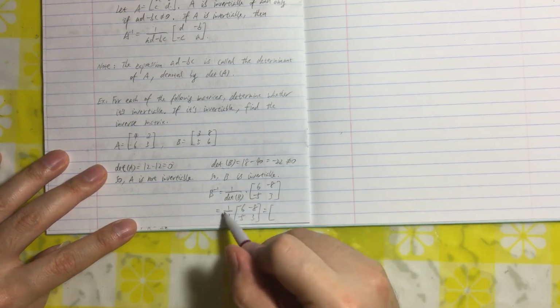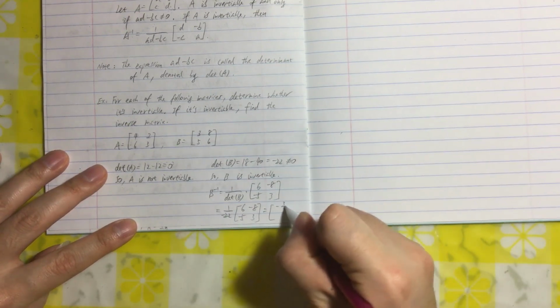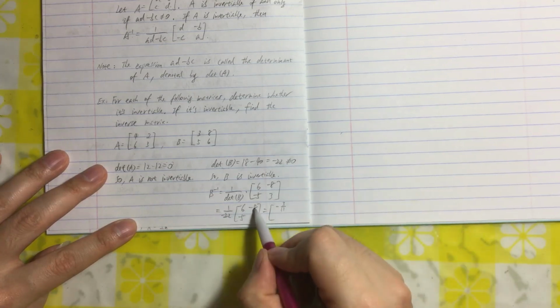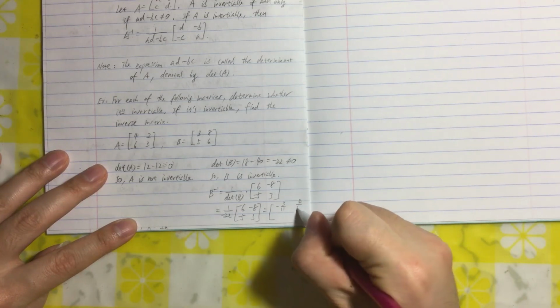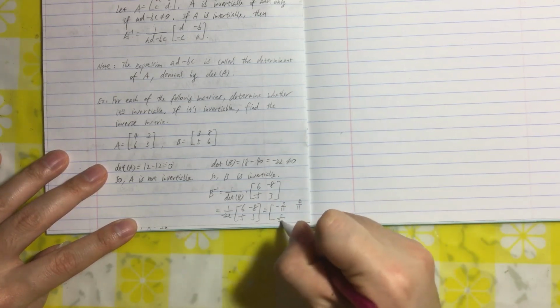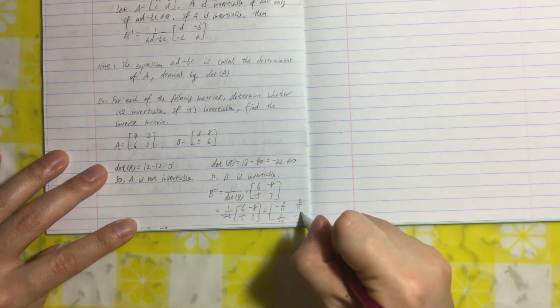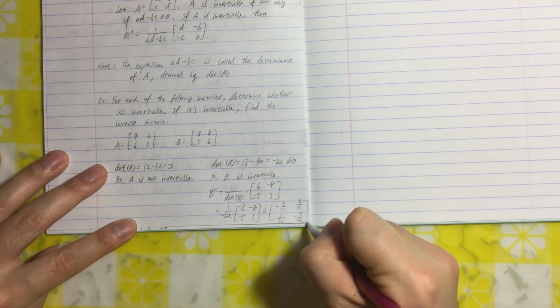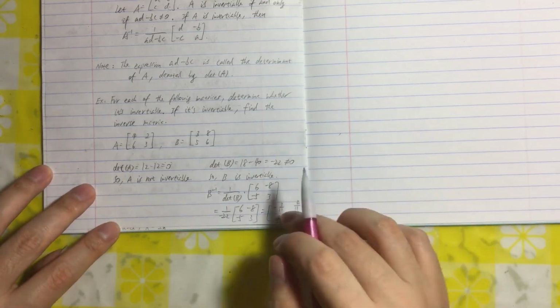I get 6 over negative 22, that can be reduced to negative 3 over 11. 8 over 22 can be reduced to 4 over 11. On the bottom, I get 5 over 22 and negative 3 over 22. That's the inverse of B. That's how we find the inverse of B.